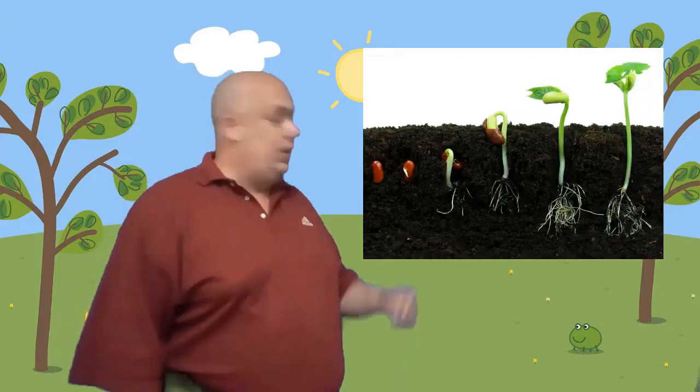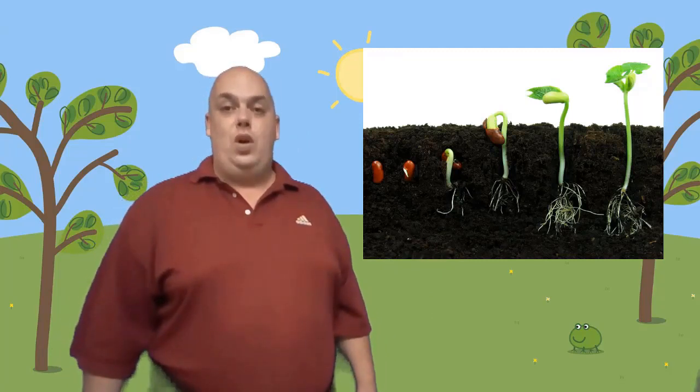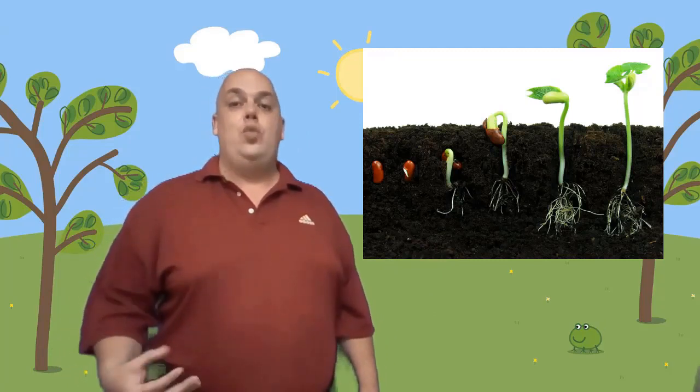But animals aren't the only things that grow or change. Also, plants. So if you put a little seed in the ground, like you see in this picture over here, the seed will slowly grow into another plant, or sometimes even a big giant tree like this one over here. Change. So some animals change a lot.